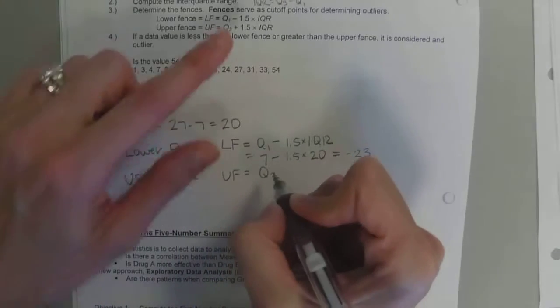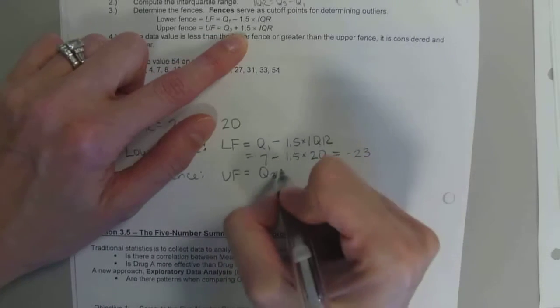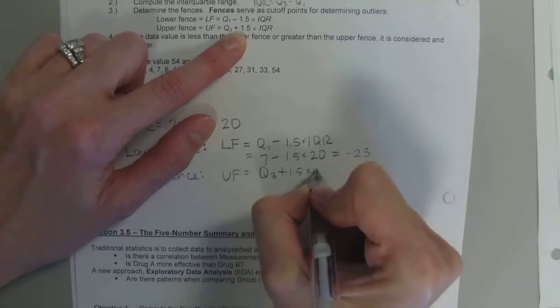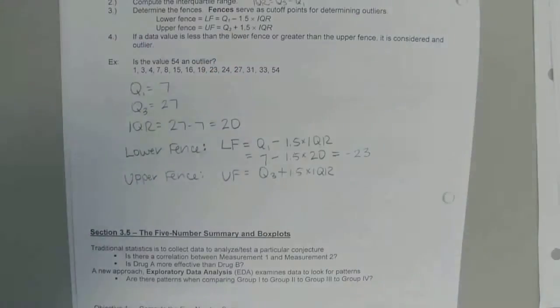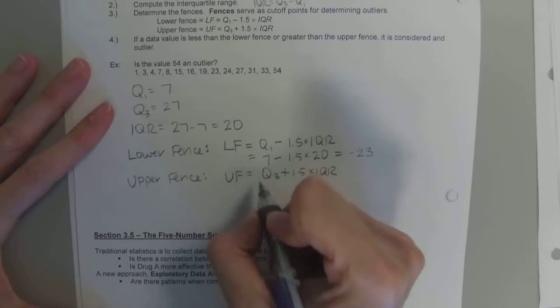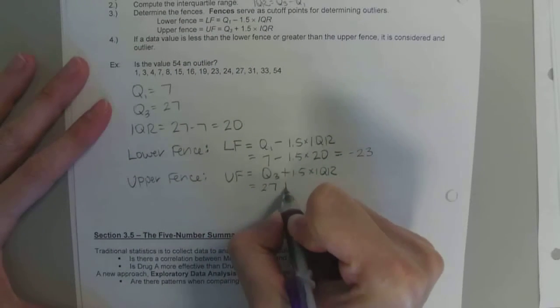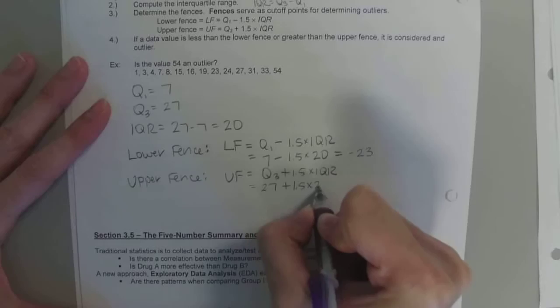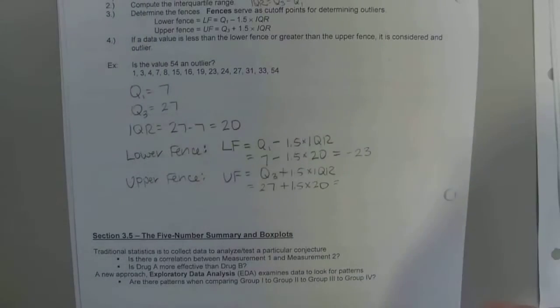Our upper fence is calculated very similarly, except our jumping off point is now Q3, okay? And we're going to add 1.5 times our IQR, okay? So I'm just stealing this formula from right above: Q3 plus 1.5 times your IQR. We know what our Q3 was.